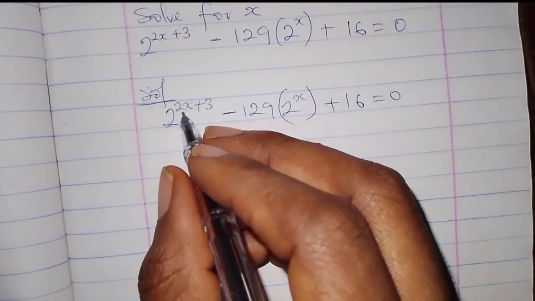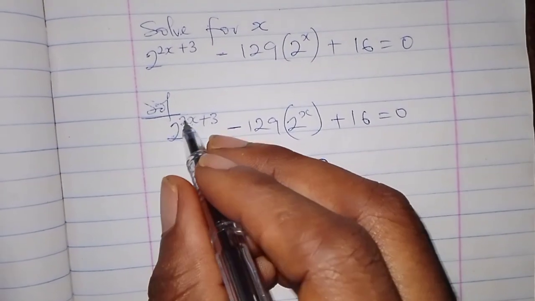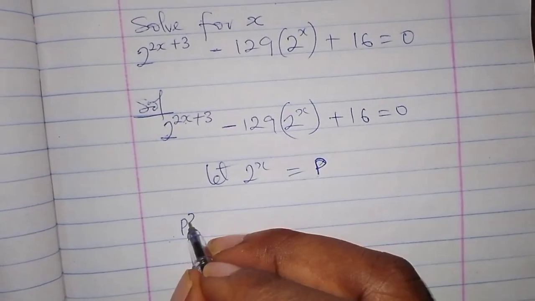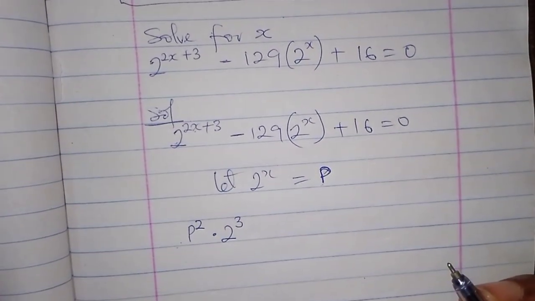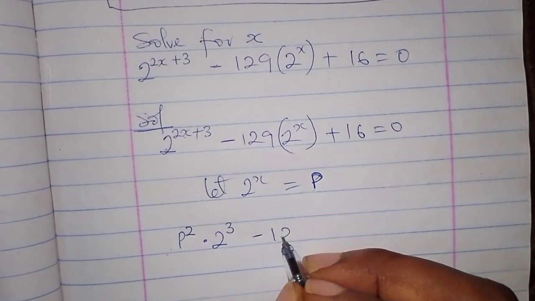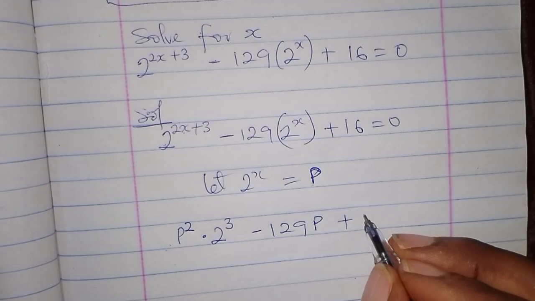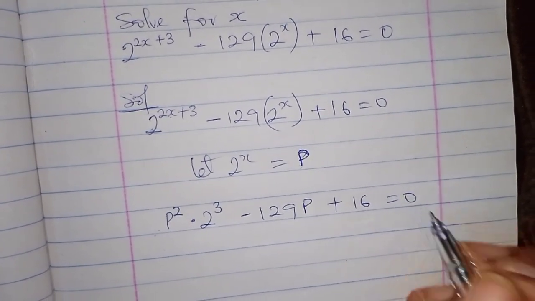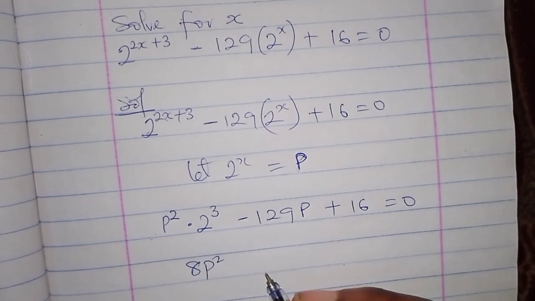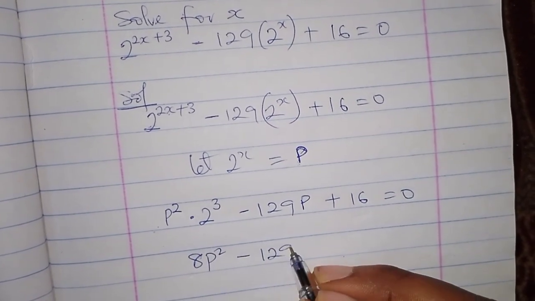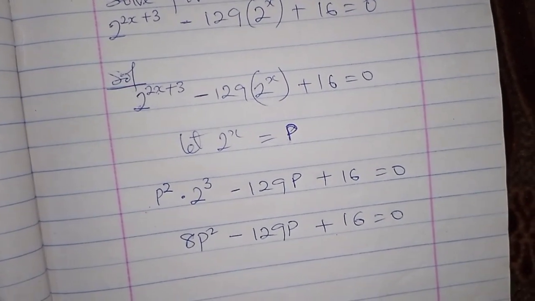So if 2 to the power of x is regarded as p, that means here we'll have p squared times 2 to the power of 3. Are you getting it? Then minus 129p, because 2 to the power of x is p, plus 16 equals 0. Now 2 to the power of 3 is 8, so we have 8p squared minus 129p plus 16 equals 0.